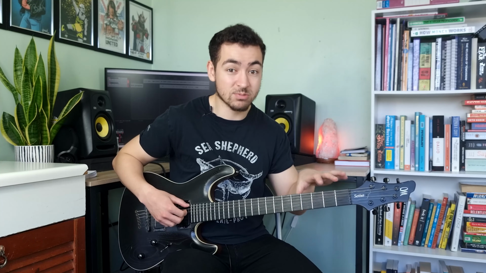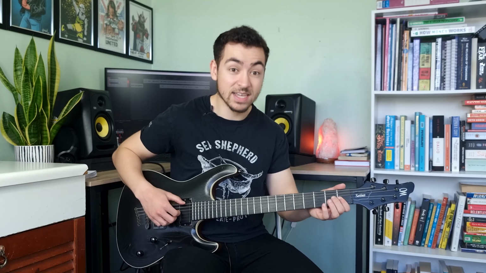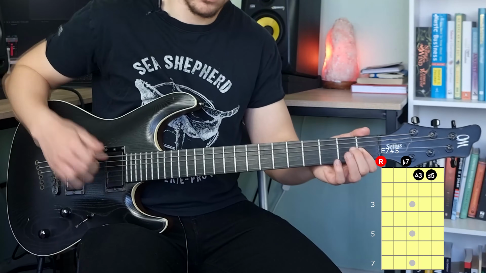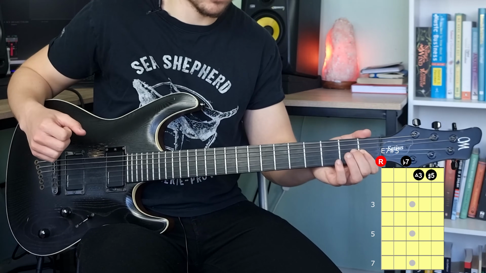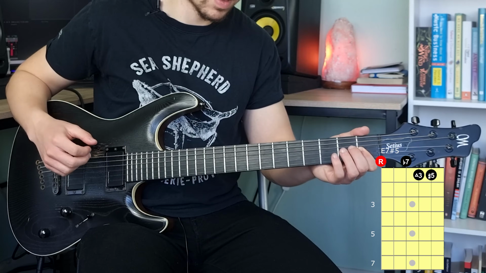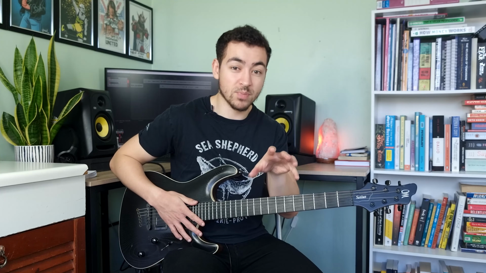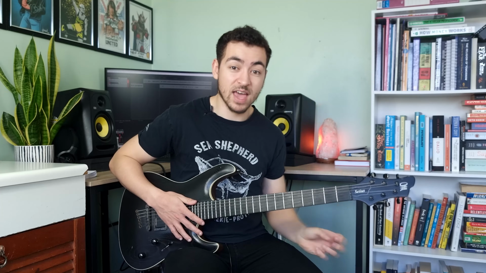Okay? To add even more tension, I turned this E7 into an altered dominant chord as well. I played an E7 sharp 5. Very, very nice. Then I also played a secondary dominant between the A minor 7 and the F major 7.